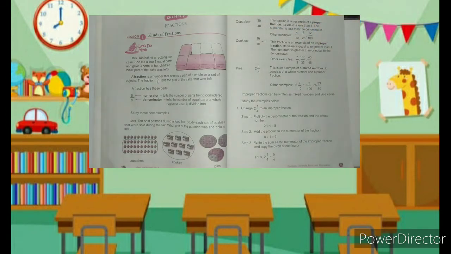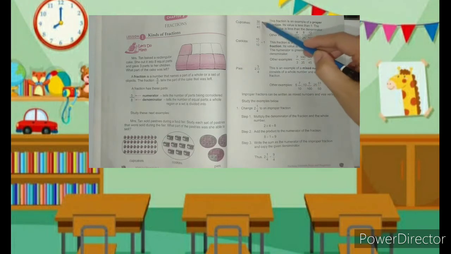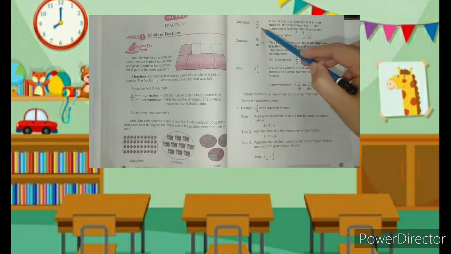So this fraction is an example of a proper fraction. Okay, when you say proper fraction, its value is less than 1. The numerator is less than the denominator. Okay, so the numerator is smaller than the denominator. 30 is less than 40. So this is a proper fraction.